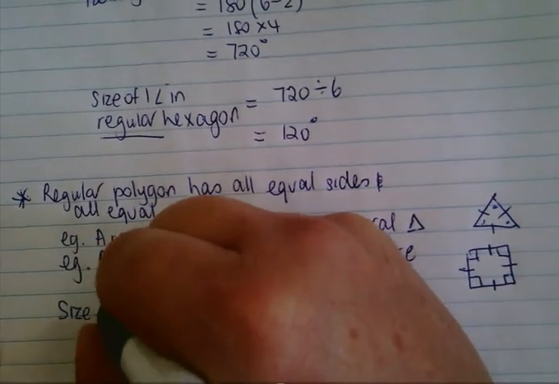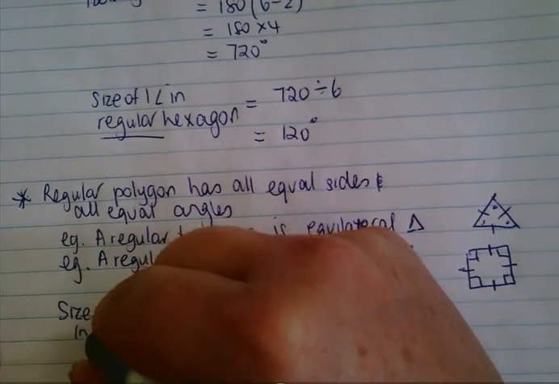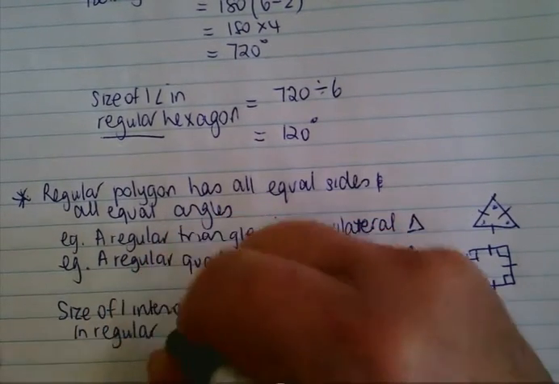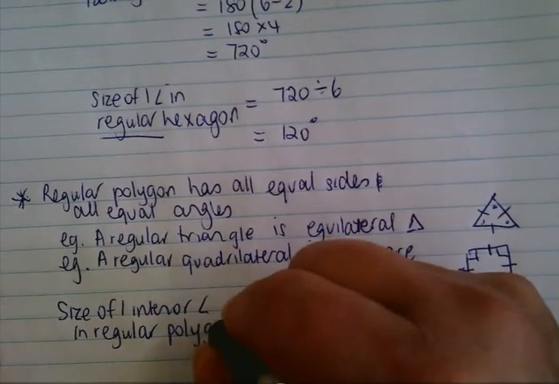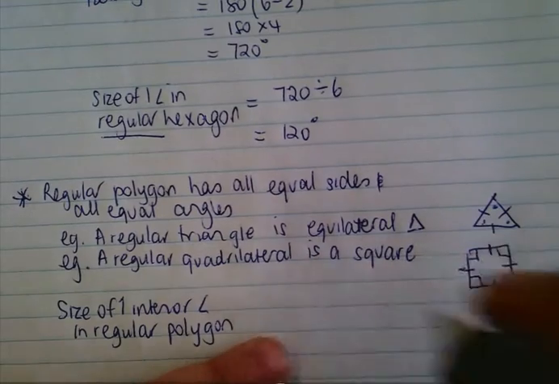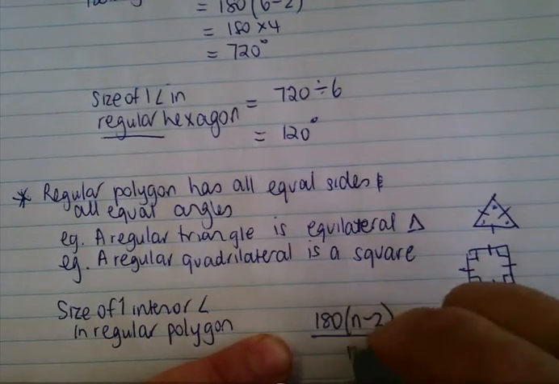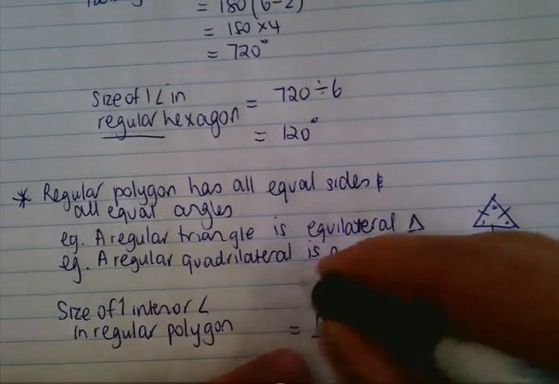The size of one interior angle in a regular polygon, therefore, is 180(n minus 2) over n. What am I going to call it?